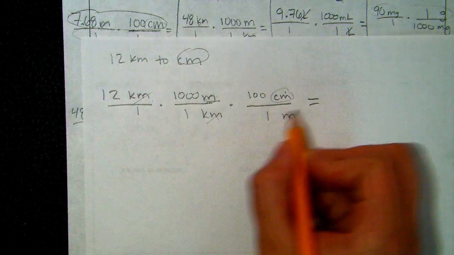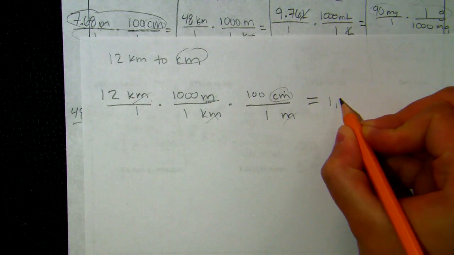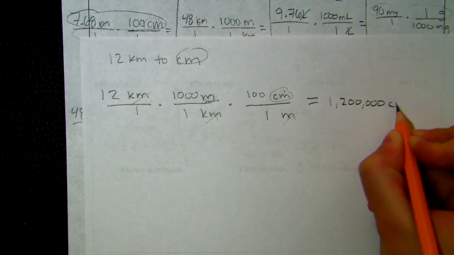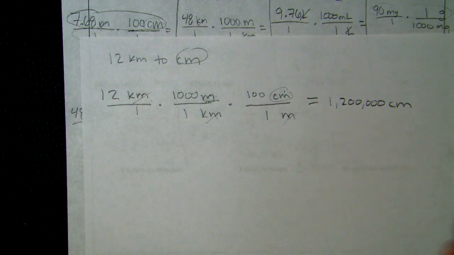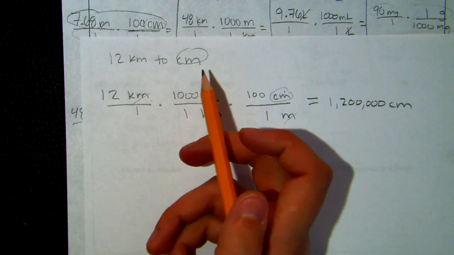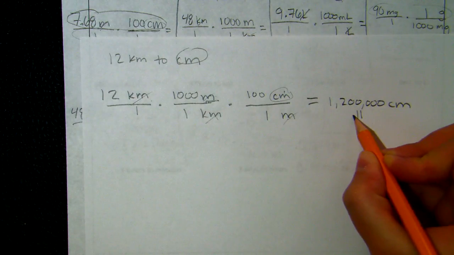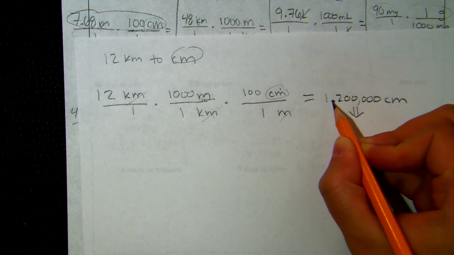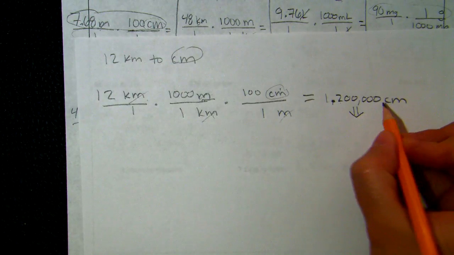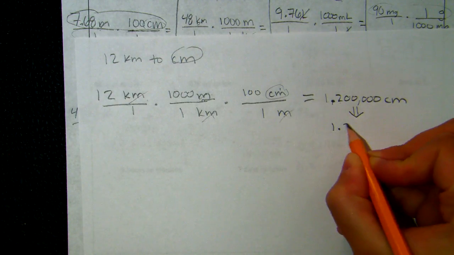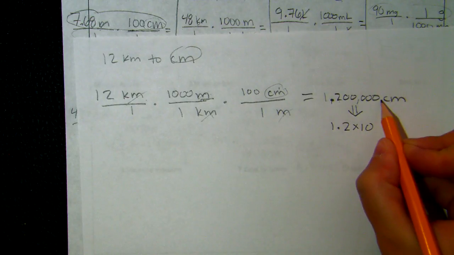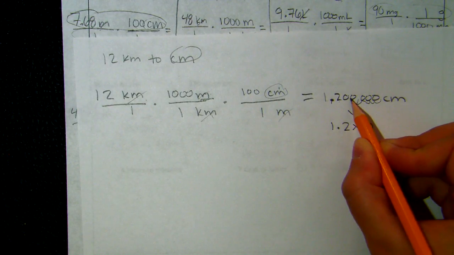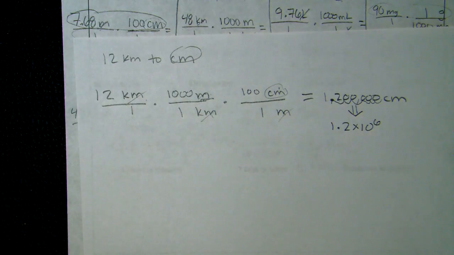So if we multiply all this together in our calculator, we are going to get 1,200,000 centimeters, which is a lot of centimeters. But again, that's not surprising, right? Because we're going from something that's really big to something that's even smaller than a meter. So this is another prime candidate for scientific notation. So I know I'm going to want my decimal point here because it's between the 2 non-zero digits that I have. And let's see, so I'm going to have 1.2 times 10 to the what? 1, 2, 3, 4, 5, 6. 1.2 times 10 to the 6th. Good. Let's look back to our homework sheet.